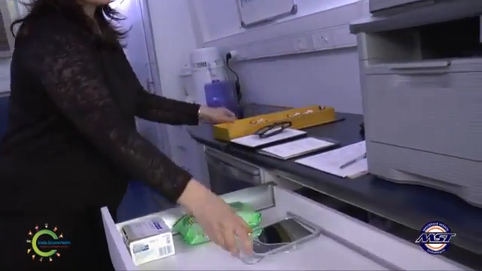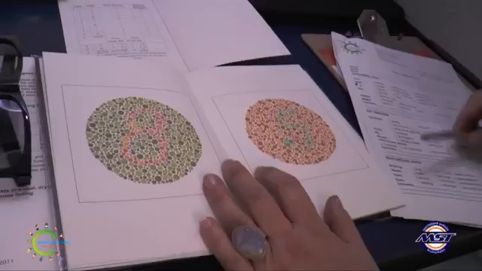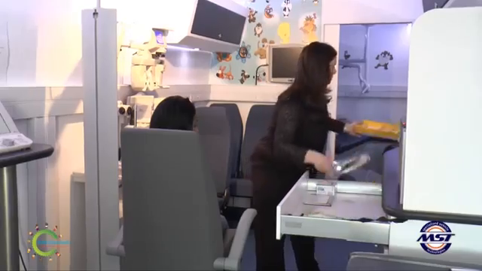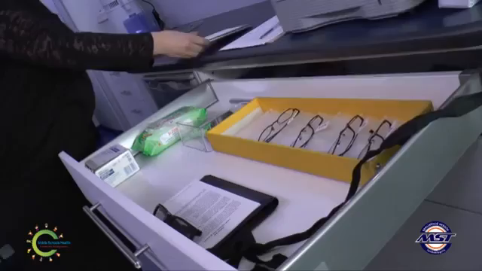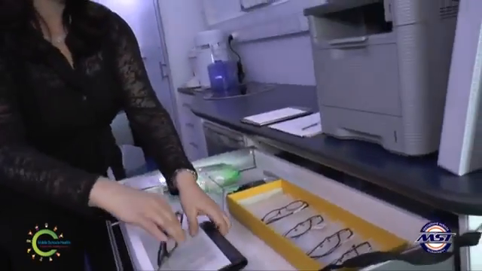Before the patient enters the vehicle, arrange your stereo test, color test, frames and mirror on the desk. These items are located in the drawer and should be stowed away at the end of the day.